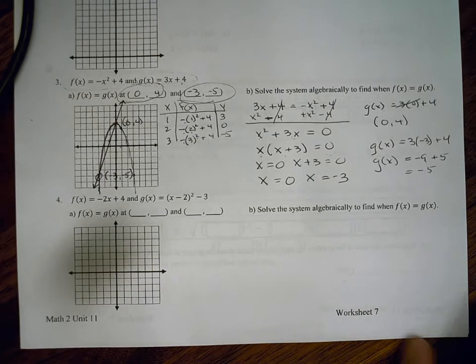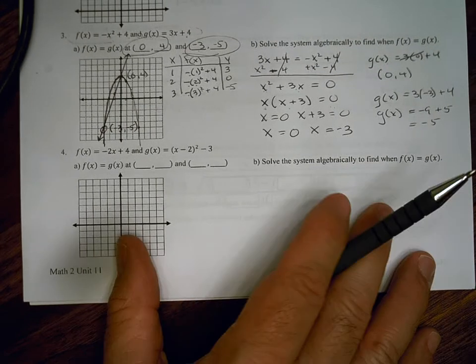All right, guys, I'm going to leave number 4 for you and number 2 for you to do. Let's go on to the back.